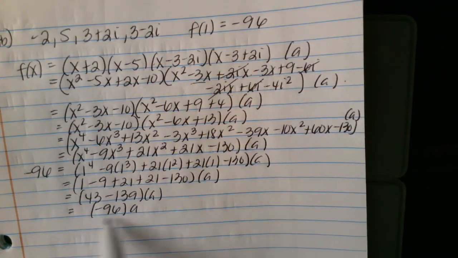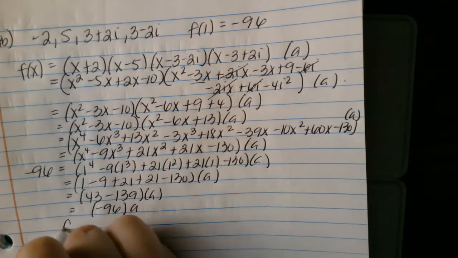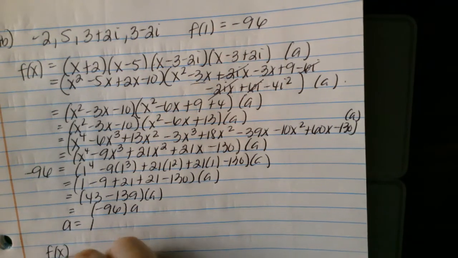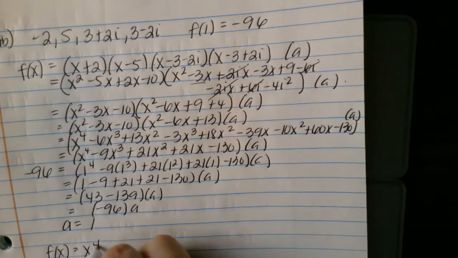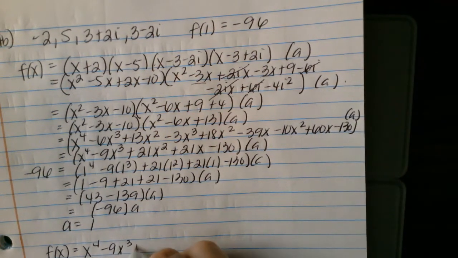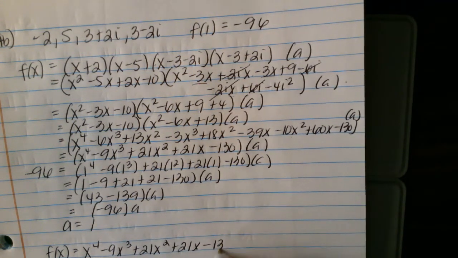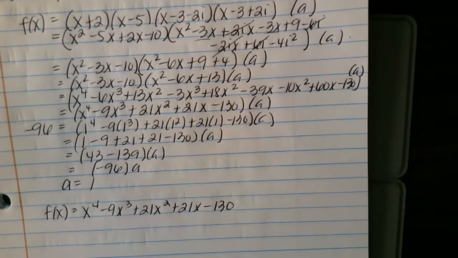So I have negative 96a is equal to negative 96, which means a is equal to 1. So my f of x is just x to the fourth minus 9x cubed plus 21x squared plus 21x minus 130. And that is it for 2.6.